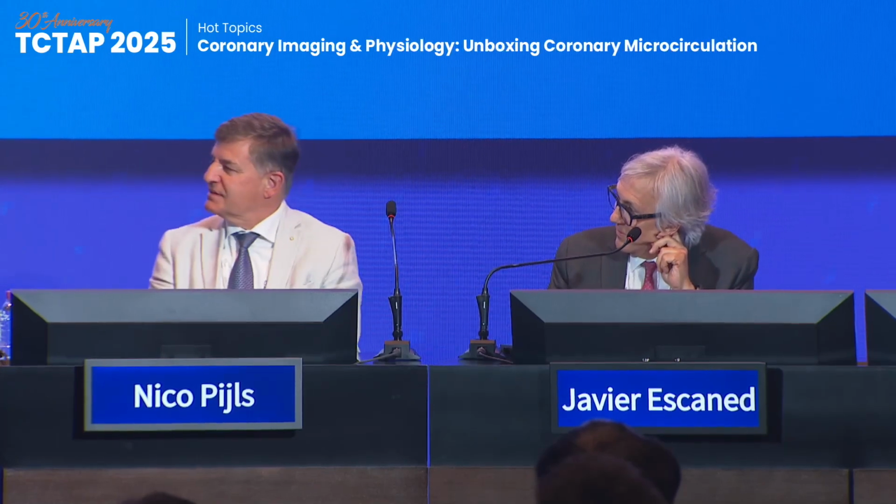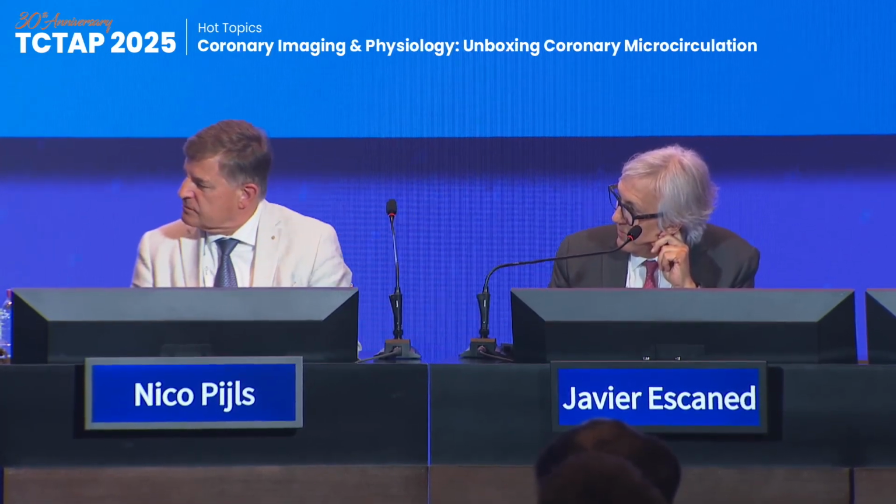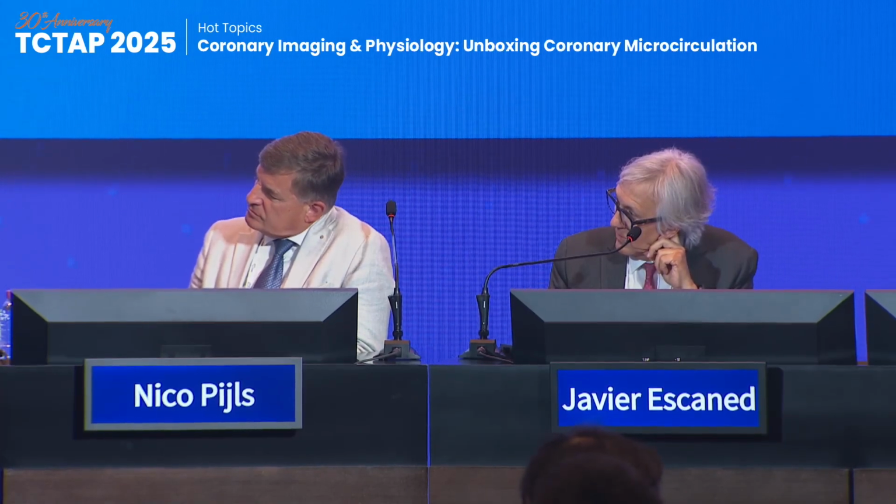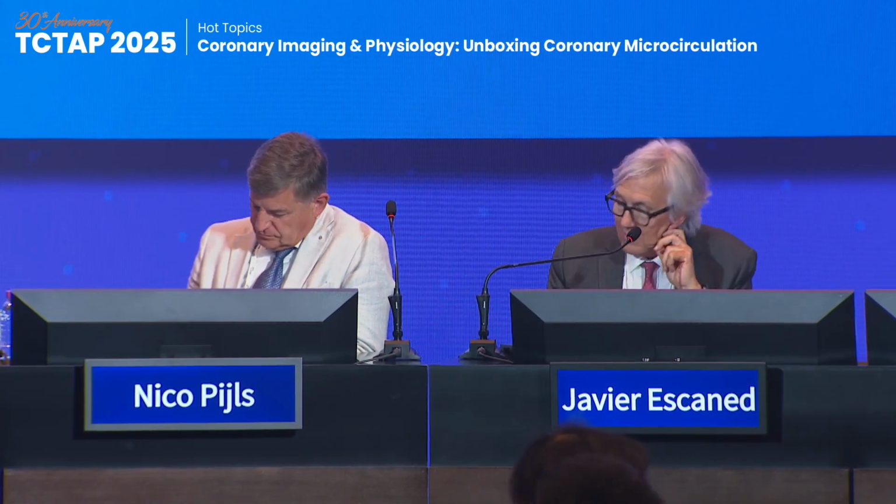I usually perform the acetylcholine provocation test 1 or 2 weeks after their ACS, because in ACS patients, even in the mechanism of atherosclerotic disease, the lesion and vessel are vulnerable at the time of ACS. So false positives might be increased with the provocation test. So first, I would like to stabilize the patient, stabilize the lesion, stabilize the vessels, and then we perform the provocation test. Thank you.